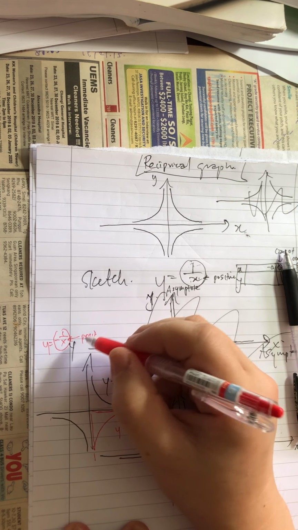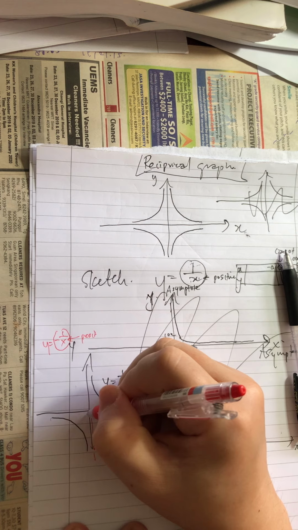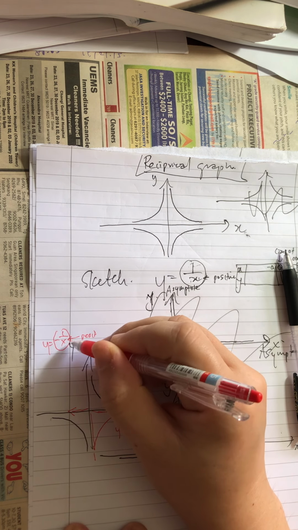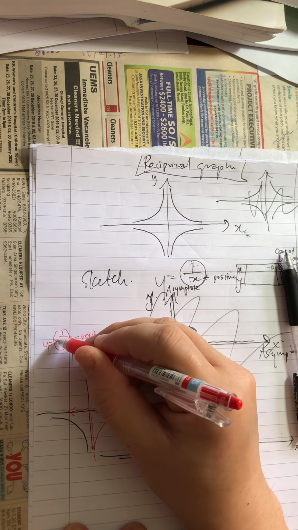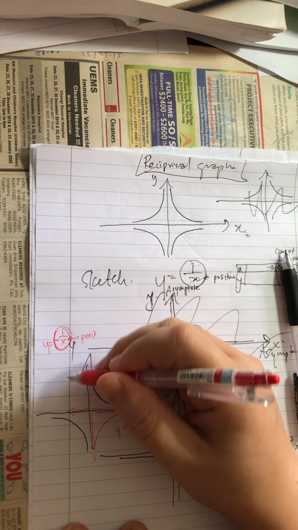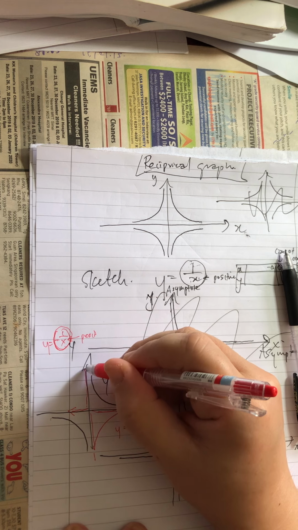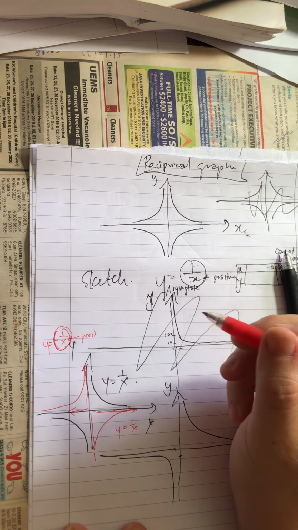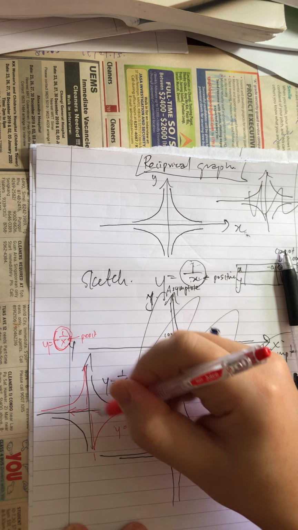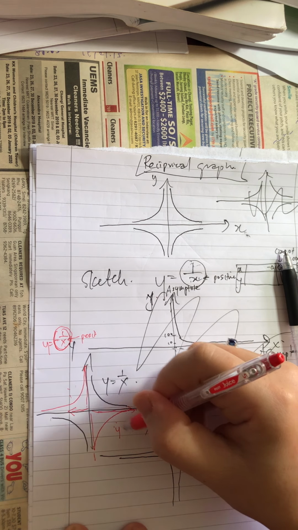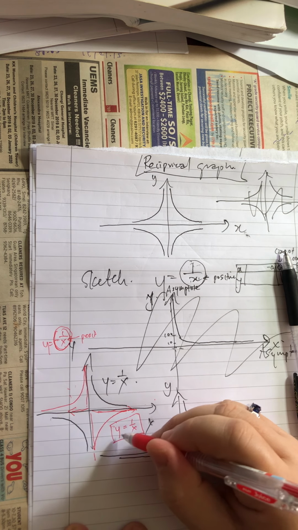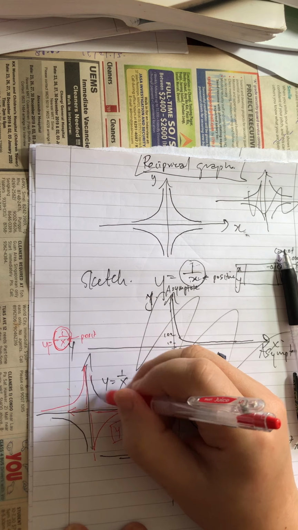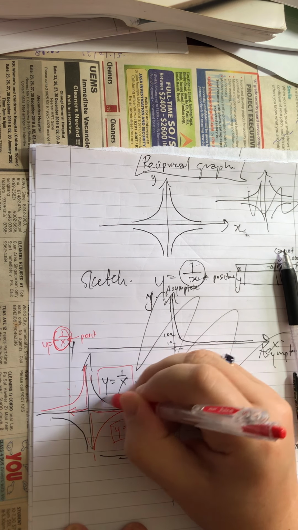Alright, now what about if x is negative this way, right? X is negative, negative times negative is positive. Overall, my y values will all be positive. So the curve will be here. Okay. So these two, the red curves, make up this curve. The black curves, right, make up this.